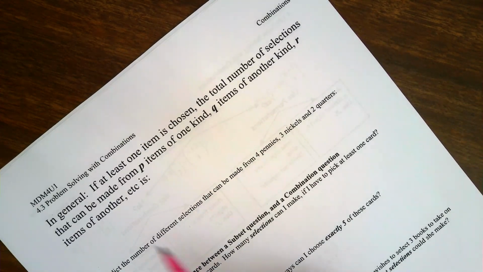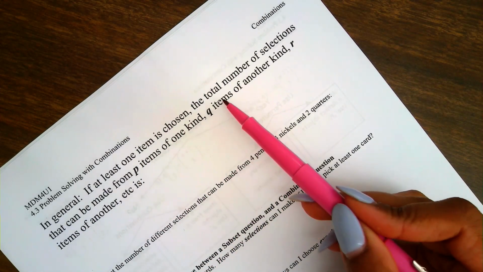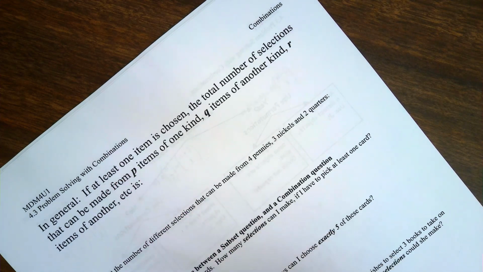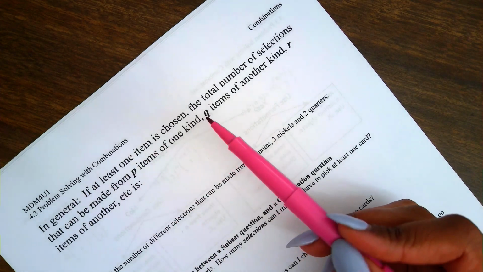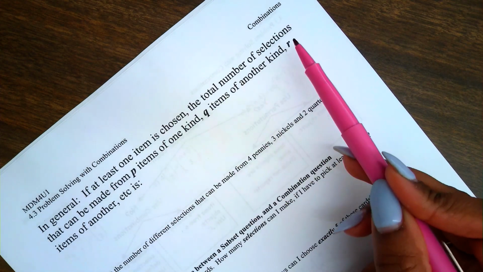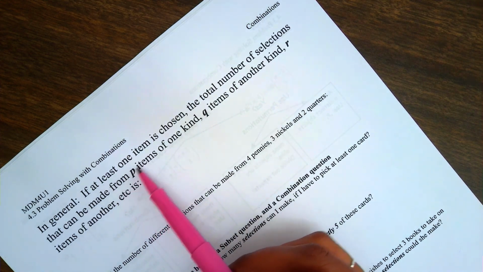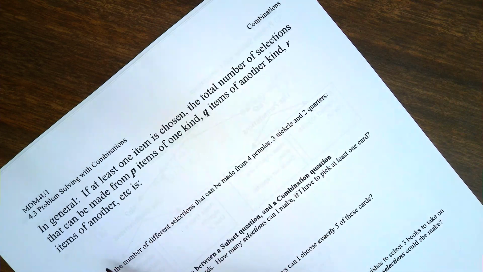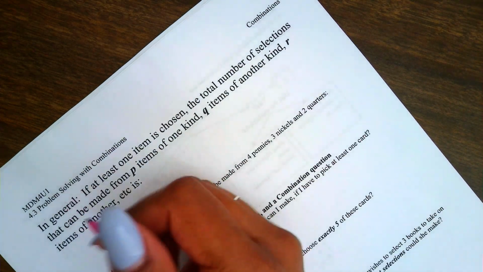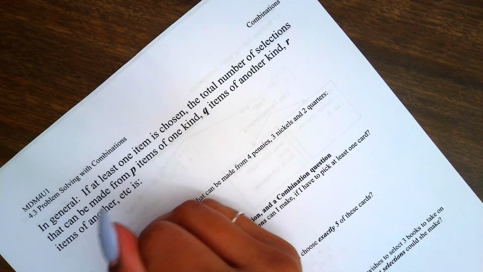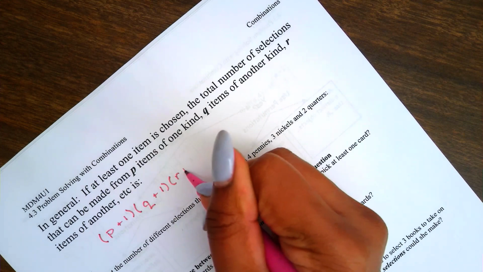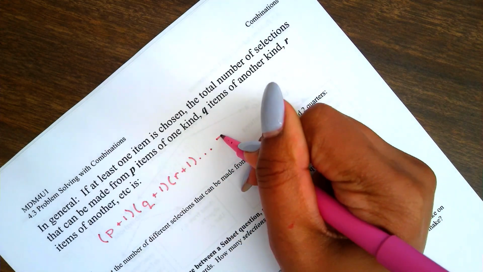In general, if at least one item is chosen, so that already omits the null set, if we're creating a subset that has at least one item in it, so not including the empty set or the null set, the total number of selections that can be made from P items of one kind and Q items of another kind and R items of another kind, etc., is (P plus 1) times (Q plus 1) times (R plus 1)..., take away the null set.